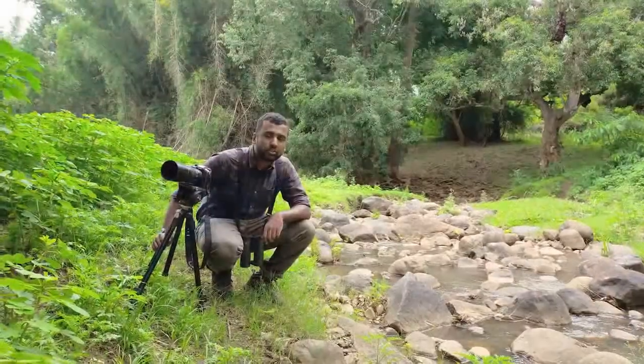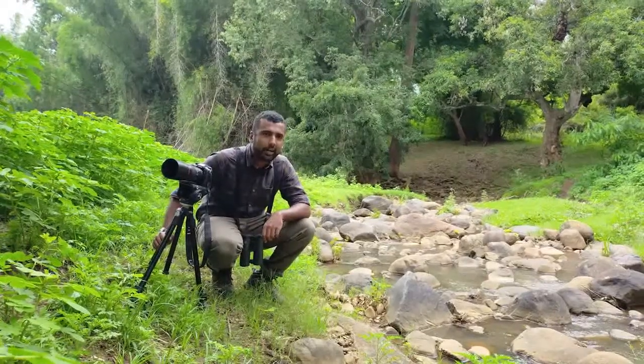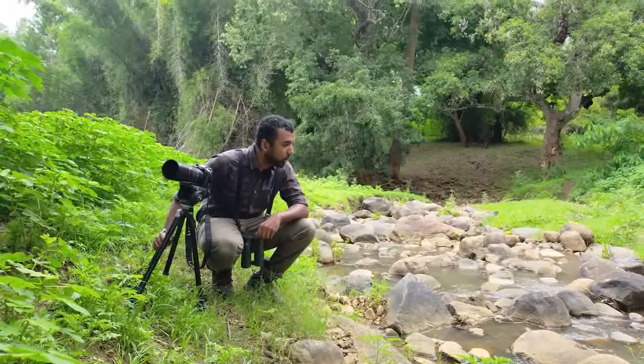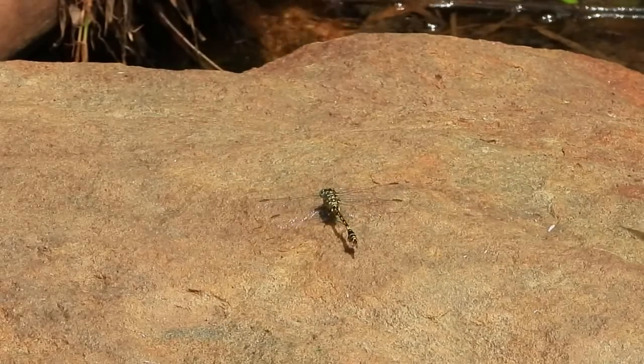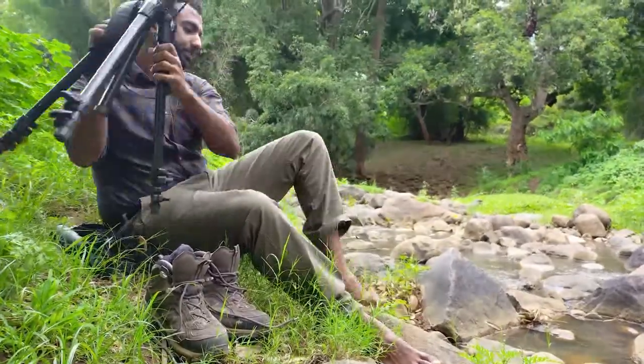So we've come to this stretch of stream here, and I can see a whole lot of action, a lot of dragonflies, a lot of damselflies, a lot of interesting things happening. Here we go.